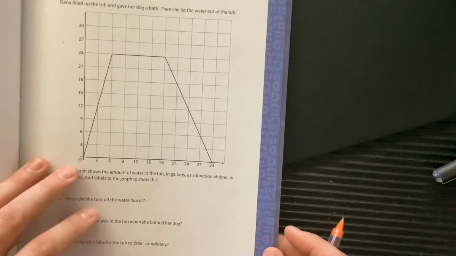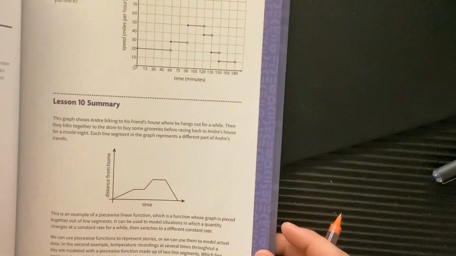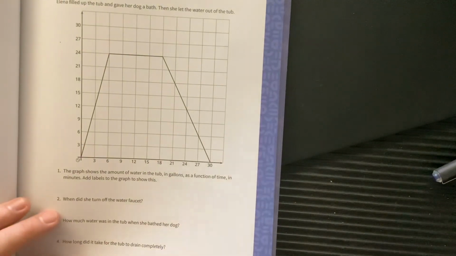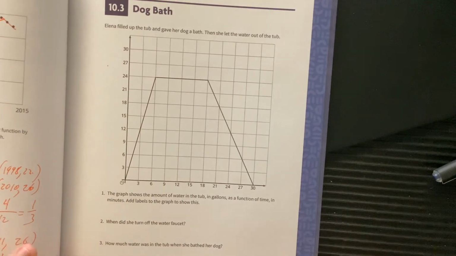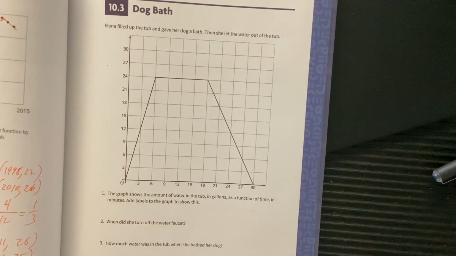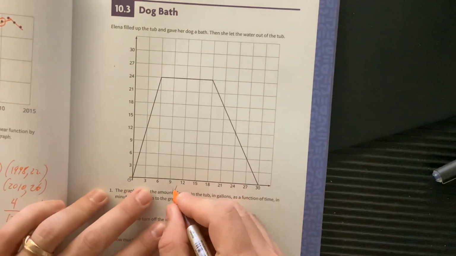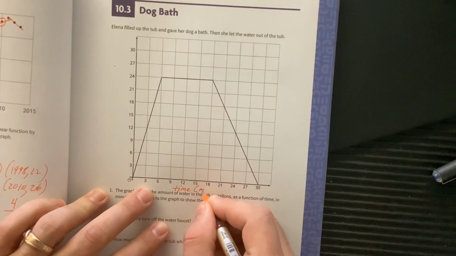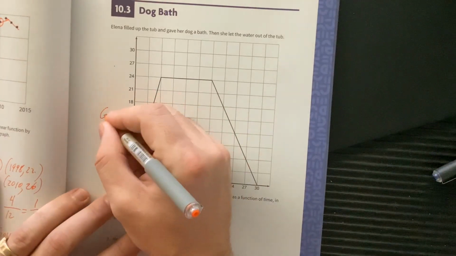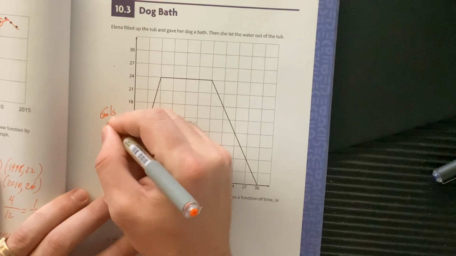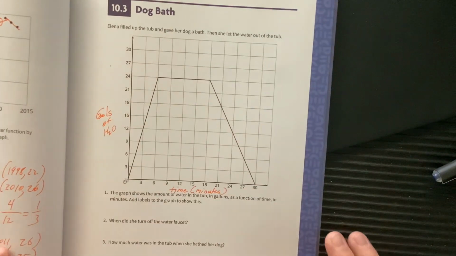All right, page 87. The graph shows the amount of water in the tub in gallons as a function of time. Add labels to the graph. Okay, so what gets graphed on the bottom, what gets graphed on the top? Well, normally time is always going to be here, so this is going to be time in minutes, which means gallons of water. It's going up on the y-axis.